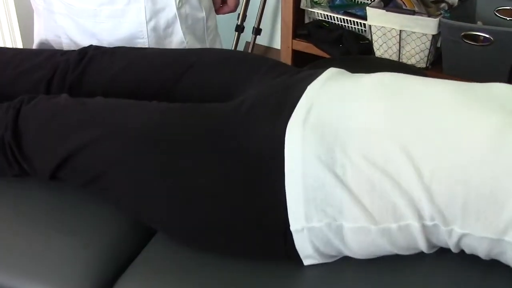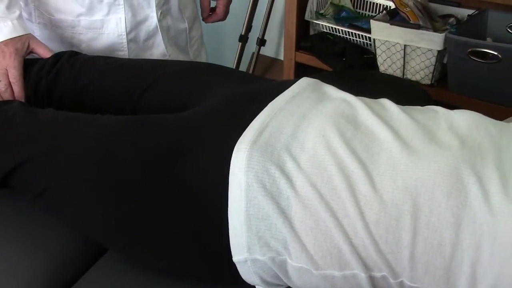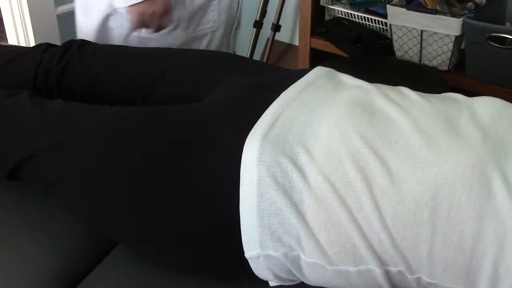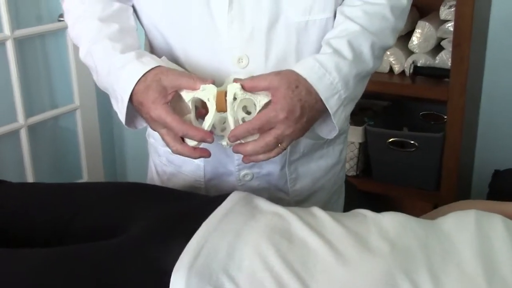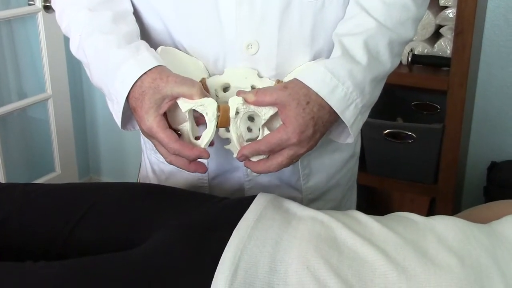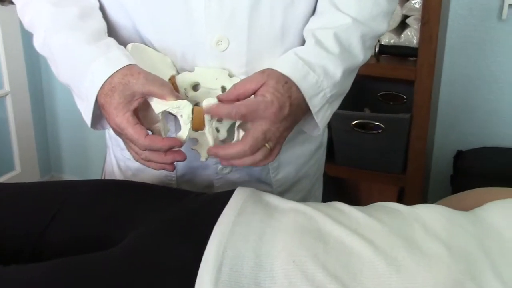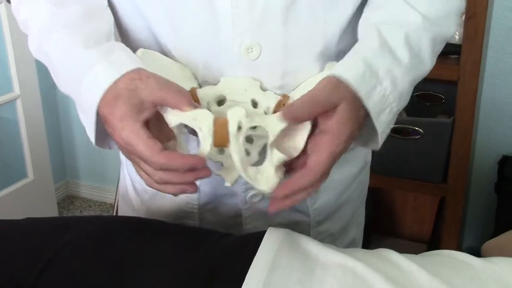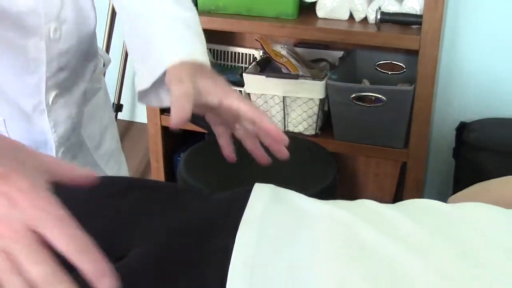The pubic joint is involved, and this is a pattern that I described 30 years ago or more. It's not in the literature. Most people confuse an upper pube rotation with this pattern, but this is a pure posterior glide of the pubic joint. So the whole left face of the pube is posterior in relationship to the right.